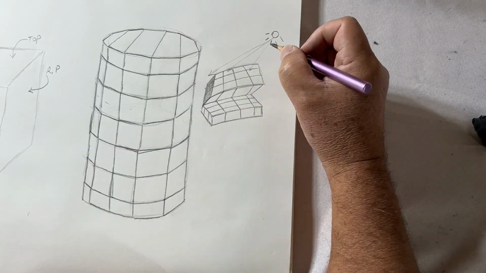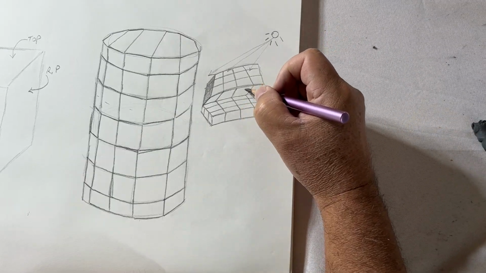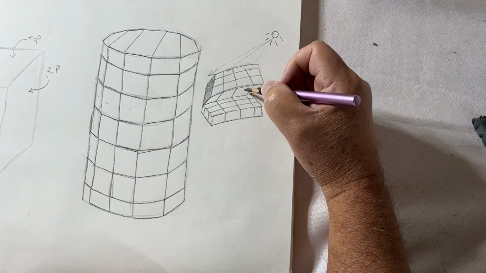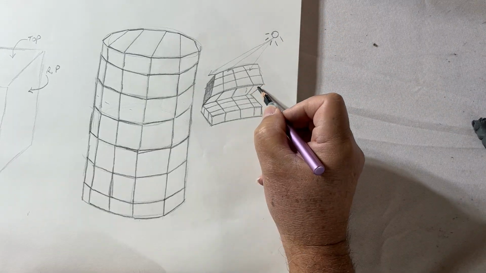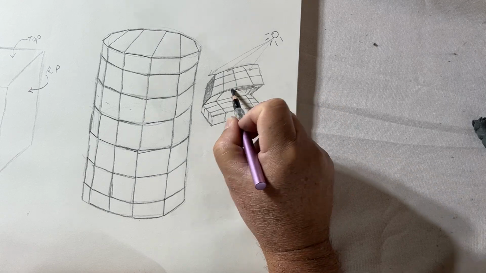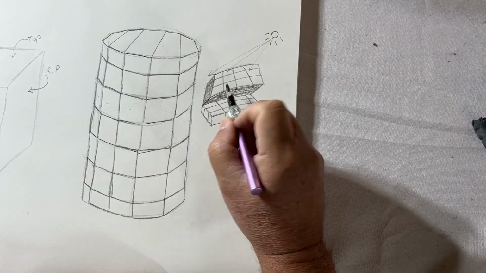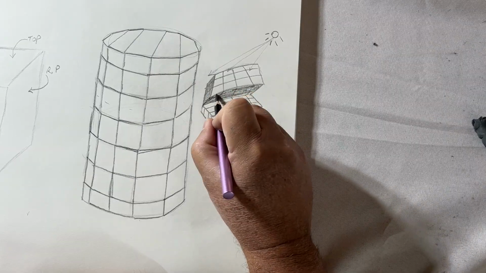Same thing here. The light is not going to do something like this unless there was some sort of mirror or something here. So the light is going to miss this area here. So it's going to make this area up here darker. In fact, it's probably going to be darker than this over here.